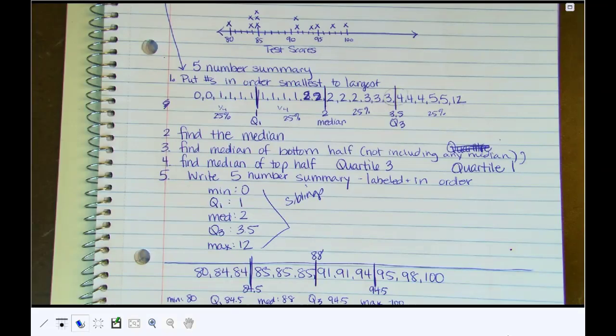You already have the data up there. You don't have to retype it. I already found you the 5-number summary. It's up there in number 5. So you don't have to.